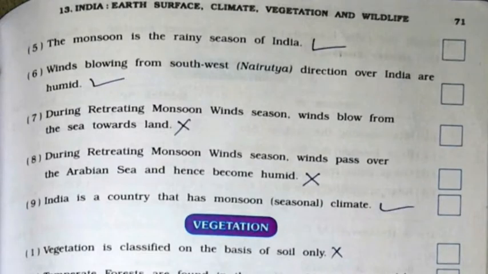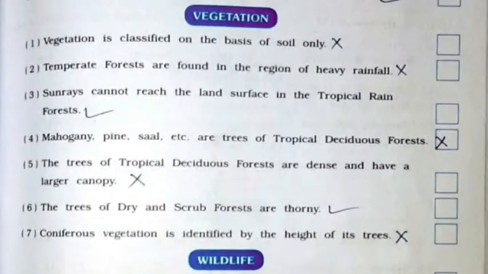It is true. Sixth, winds blowing from southwest, that is Nairitya direction over India are humid. It is true. Seventh, during retreating monsoon wind season, winds blow from the sea towards land. It is false. Eighth, during retreating monsoon wind season, winds pass over the Arabian Sea and hence become humid. It is false. Ninth, India is a country that has a monsoon, that is seasonal climate. It is true. Now we'll continue with true or false for vegetation.